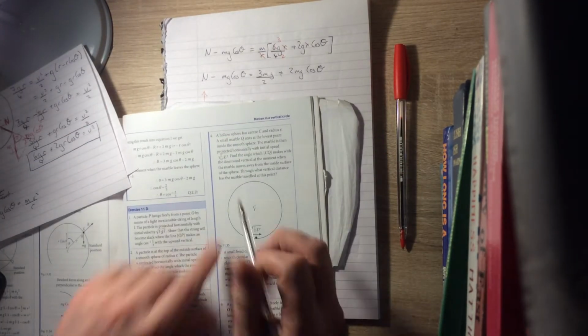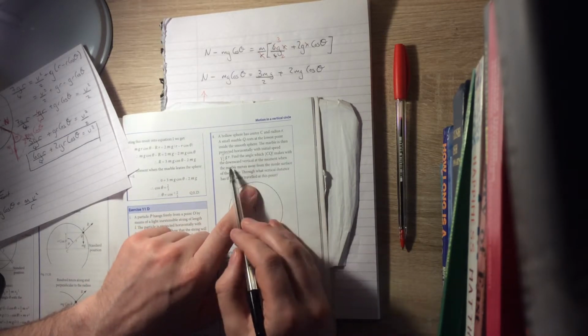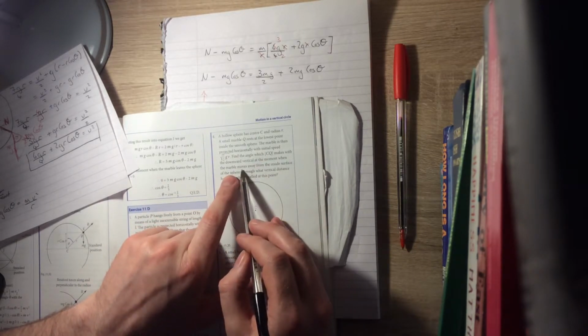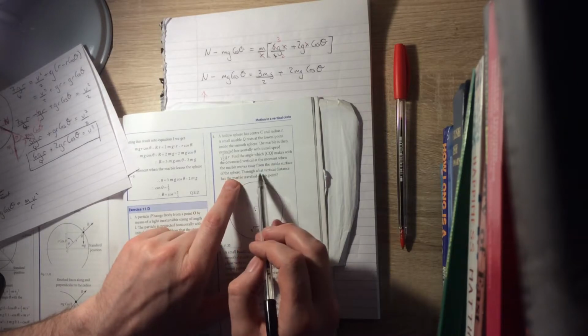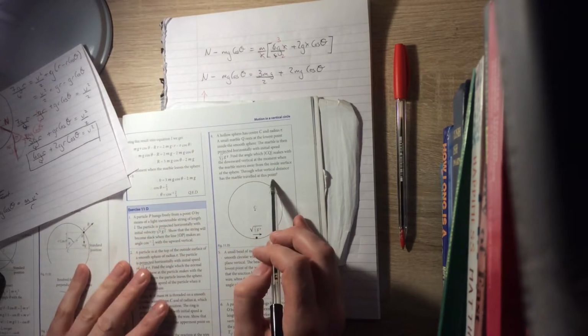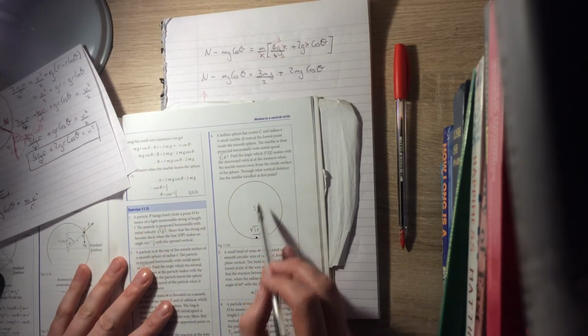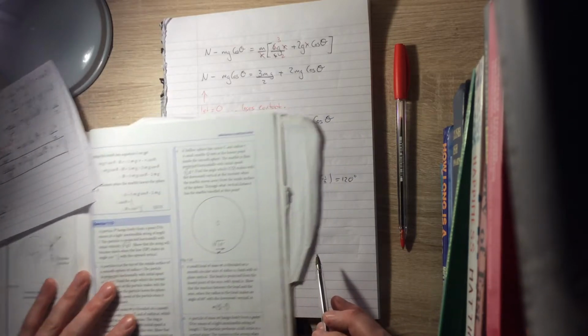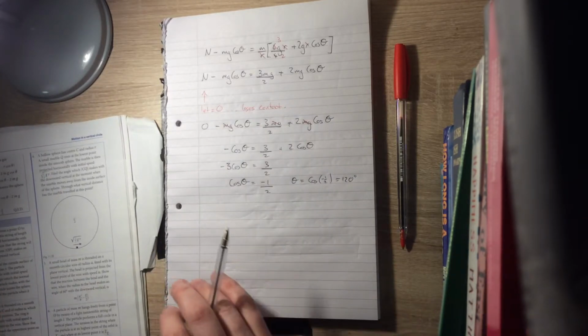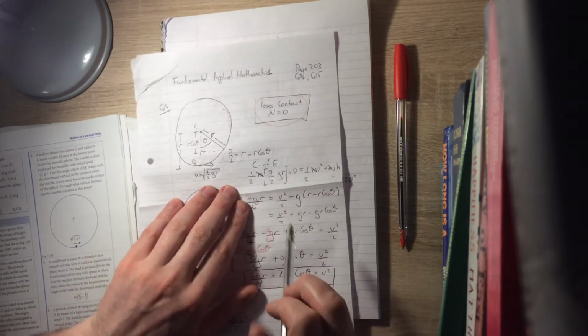So they said the angle CQ makes with the downward vertical at the moment when the marble moves away from the inside surface. Done. Through what vertical distance has the marble traveled at this point? Okay, so how high has it gotten? Well, we had an expression earlier for h. So that's this expression.